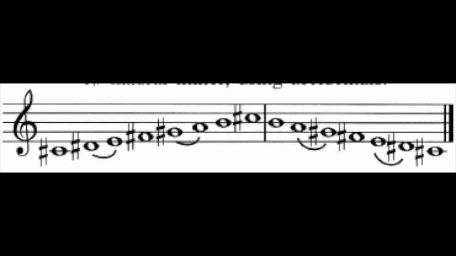All right, so next we're going to use those same skills, but practice them when we don't have a key signature. So notice here in the key of C sharp natural minor, all but 3 of the notes are sharpened. So that means that we have 4 sharps in our key signature. In this case, F sharp, C sharp, G sharp, and D sharp.